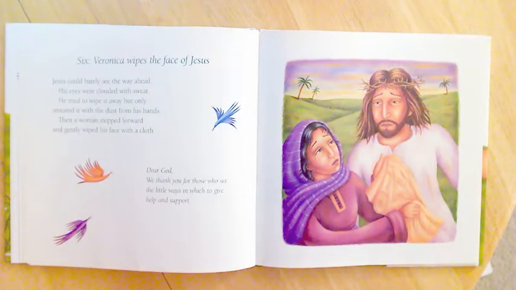Jesus could barely see the way ahead. His eyes were clouded with sweat. He tried to wipe it away, but only smeared it with the dust from his hands. Then a woman stepped forward and gently wiped his face with a cloth.